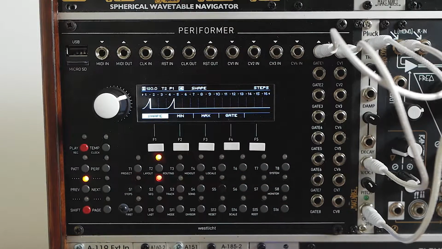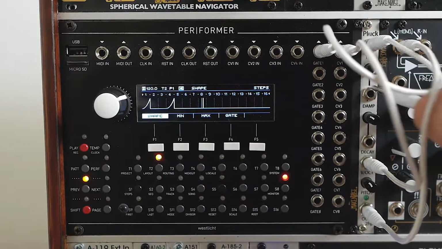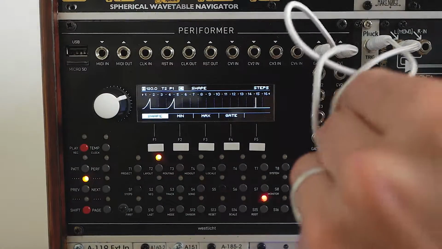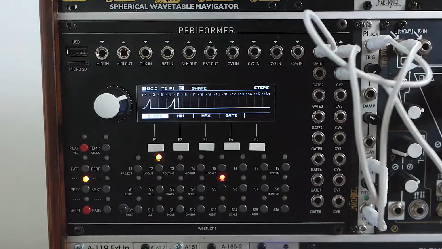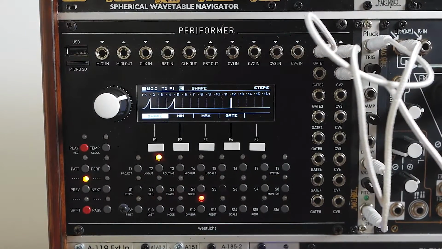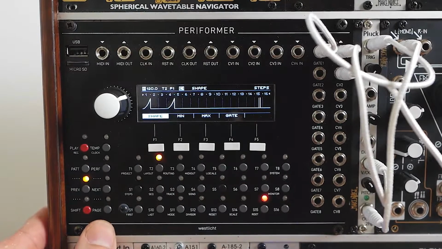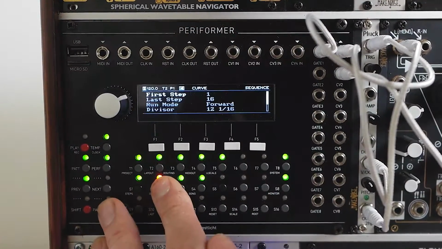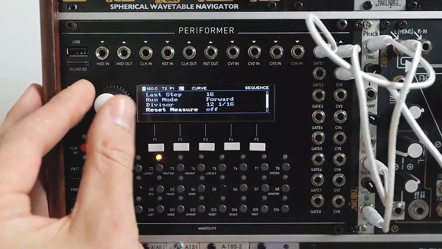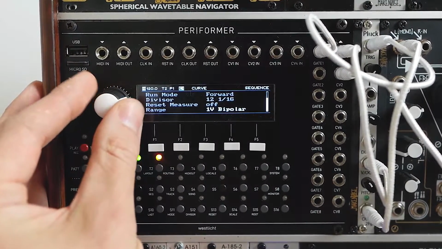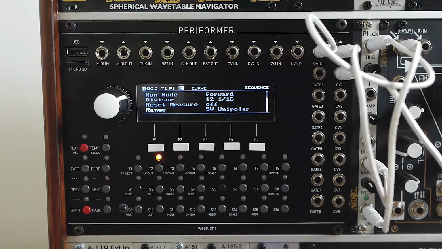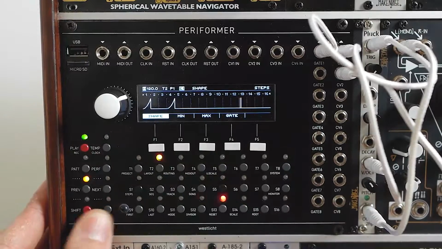Now, I'm going to send that track to my filter. So plug this into CV2. Oh shit, problem. This is a bipolar signal, so that is also closing my filter as well as opening it. But no stress, we can change that. If we go to page sequence, I believe, still finding, yep, range, scroll it down to 5 volts unipolar, much better. Now the sequence just opens rather than opening and closing. So back to page steps.